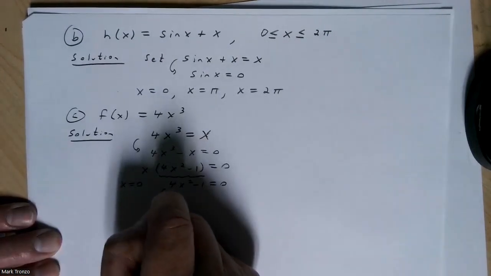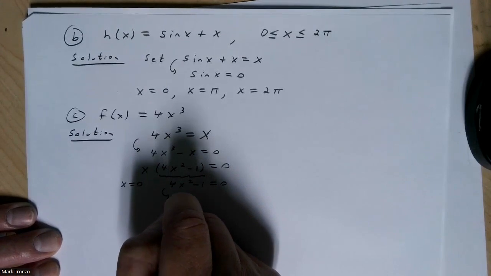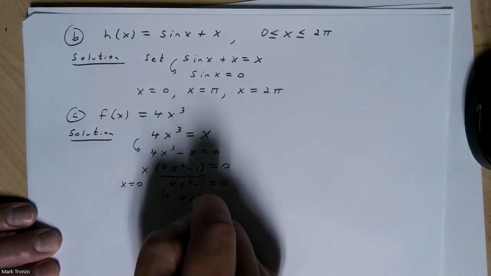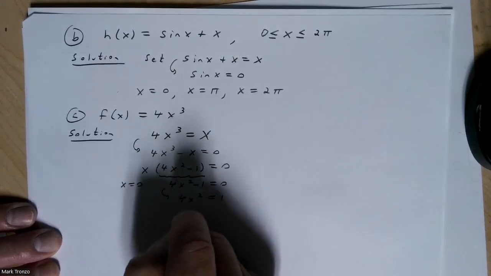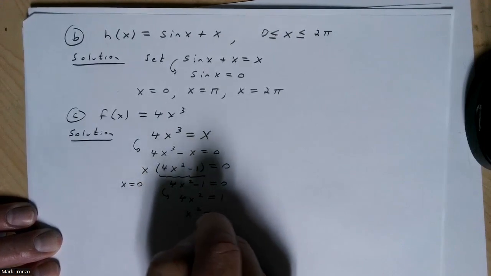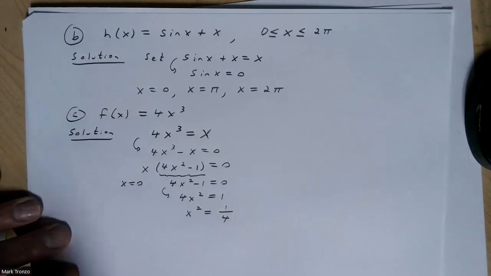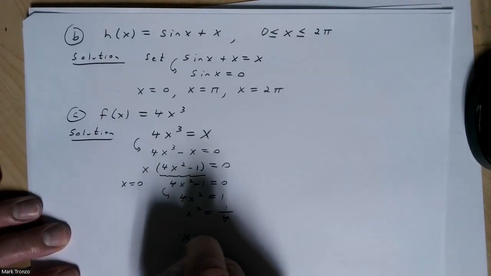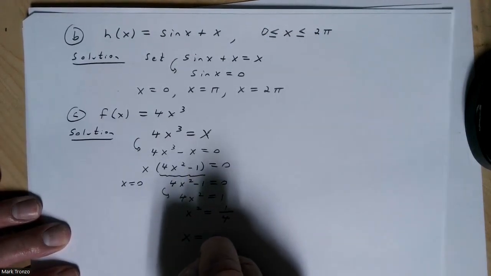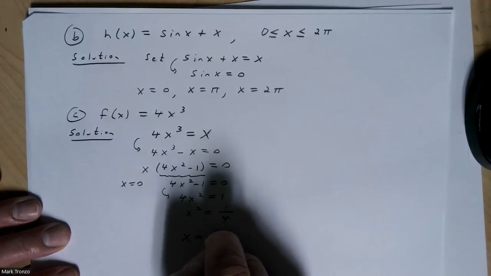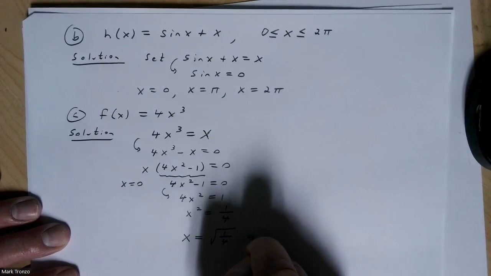And set this. 4x squared equal 1. X squared equal 1 over 4. Then take the square root. Remember, when we take a square root, we get a positive and a negative. So x is going to be the square root of 1 over 4.